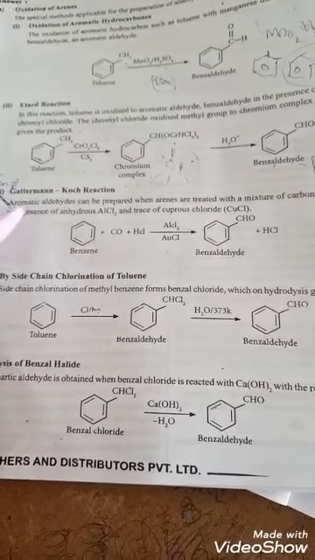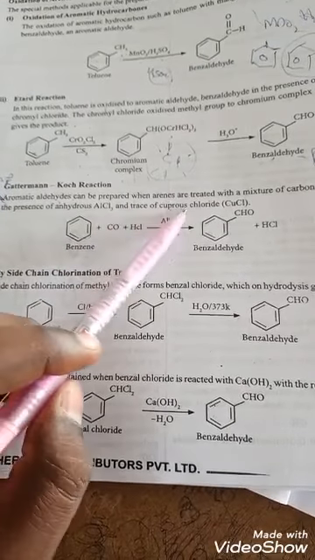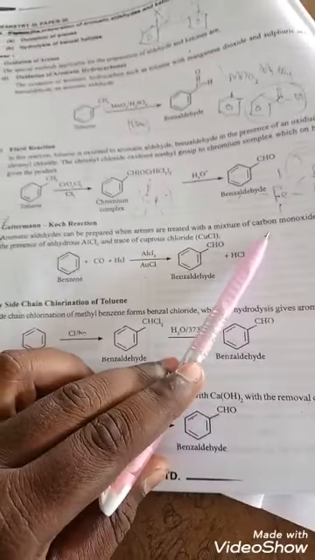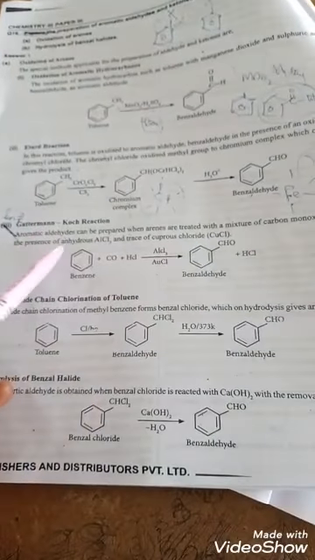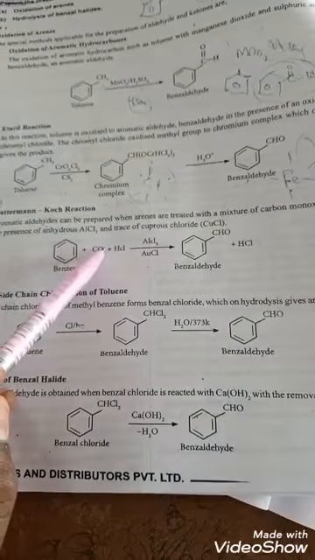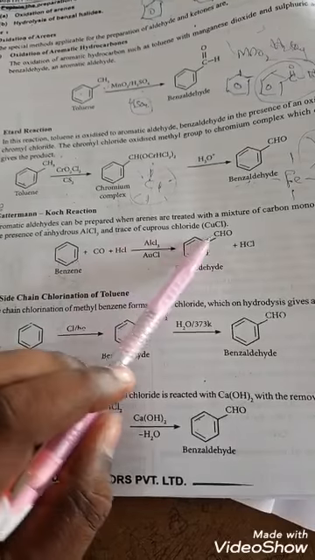Students, aromatic aldehydes can be prepared when arenes are treated with a mixture of carbon monoxide and HCl in the presence of anhydrous AlCl3, aluminum chloride, and a trace of cuprous chloride.